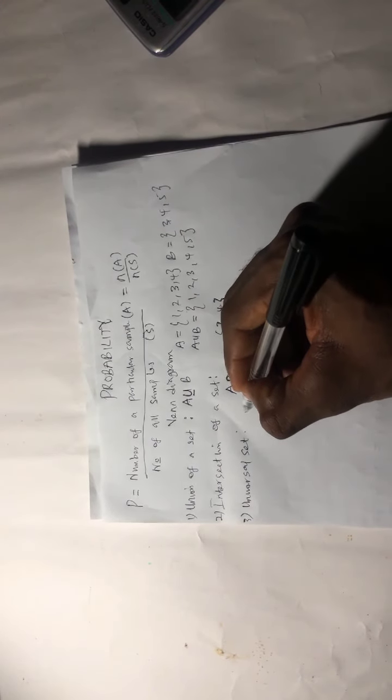The next one you have to know is what we call the universal set. The universal set is the set that contains all the elements that we need. Let's take for example all numbers ranging from 1 to 10. This is an example of a universal set. It's a set that contains all the numbers from a particular set that you need to know. That's what we mean by universal set.